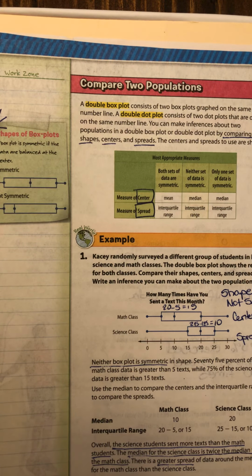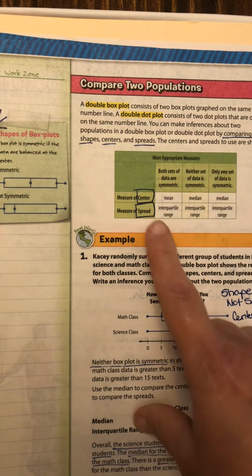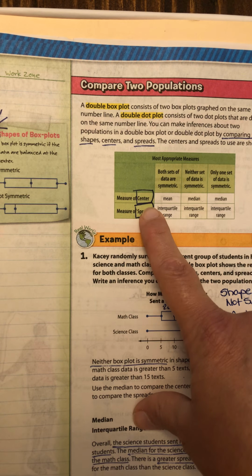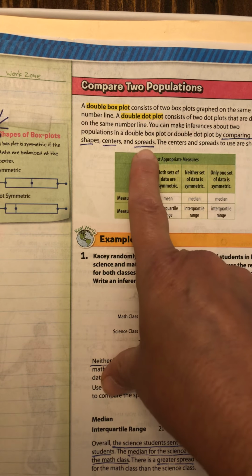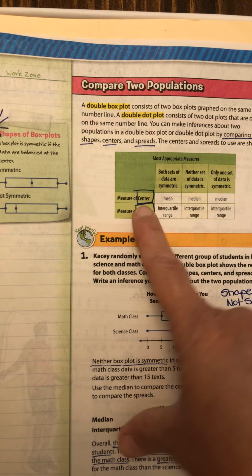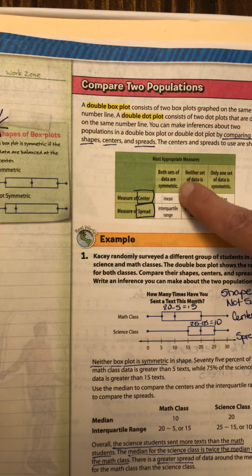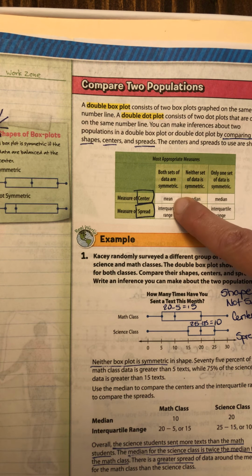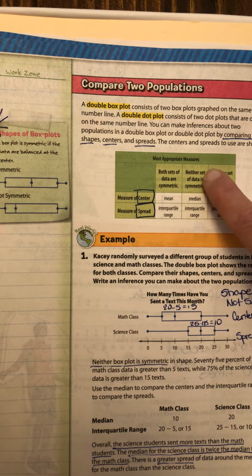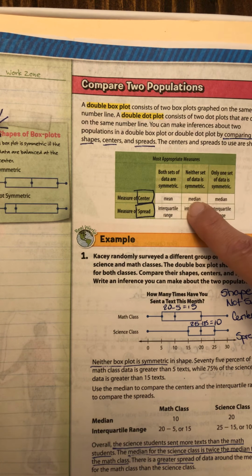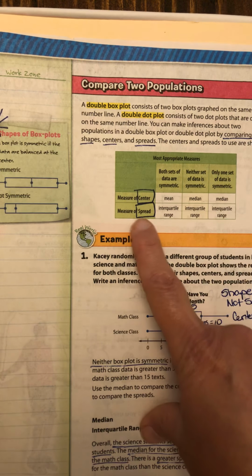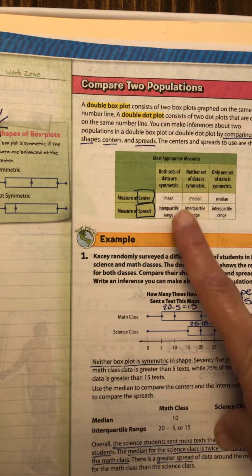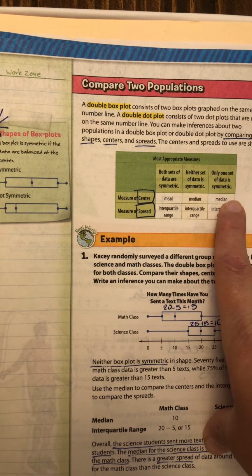So we're going to actually compare 2 different ones at the same time. There's 3 things that you're going to have to know. We're going to have to know the shape, the center, and the spreads. So the measure of center, if they are symmetric, we use the mean. If neither is symmetric, we use the median. And if one is symmetric and one is not, we use the median. The measure of spread is your interquartile range for all 3. It doesn't matter if they're symmetric or not.